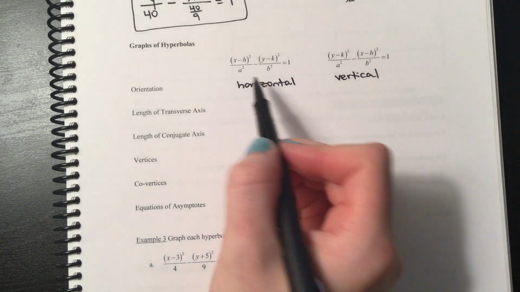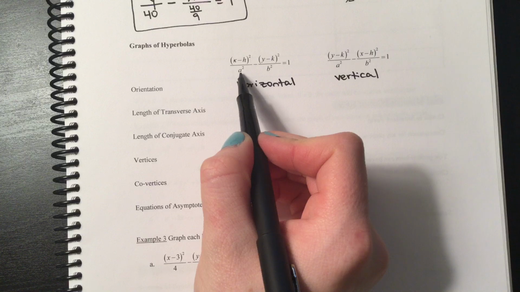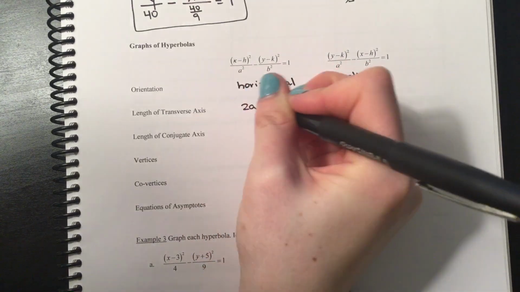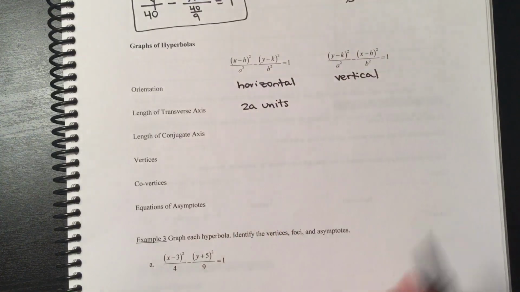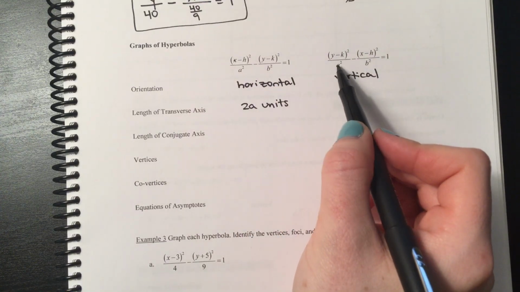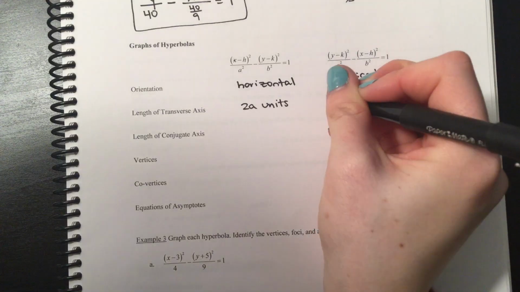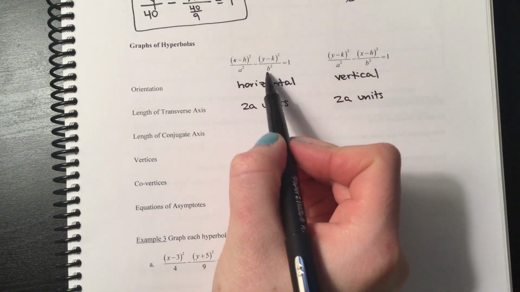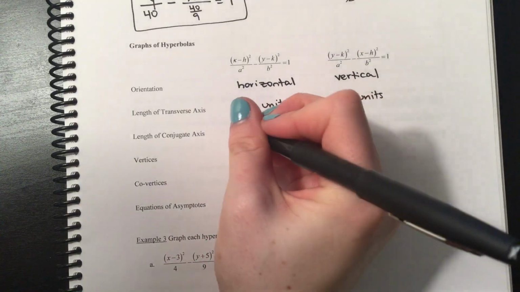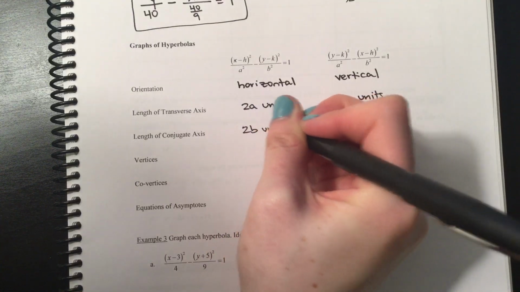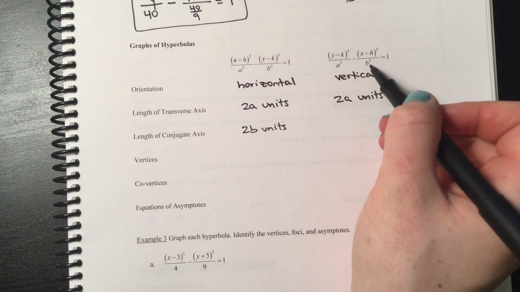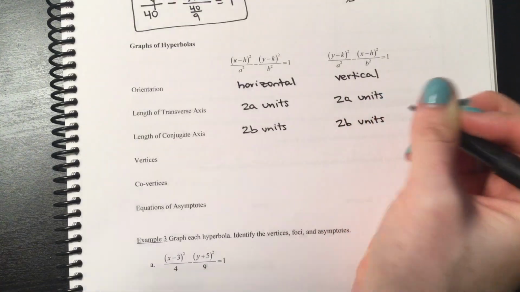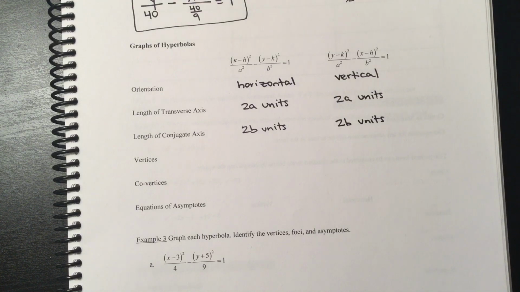Length of the transverse axis. So under the x, that means we're going a units to the left and a units to the right. And so that would be a total of 2a units. Here under the y, we're going a units up and a units down. So again, grand total of 2a units. Here under the y, we're going b units up and b units down. So that would be 2b units. And here under the x, we're going b units left and b units right. So a total of 2b units. Same values as we had on the previous page and even with the ellipses.